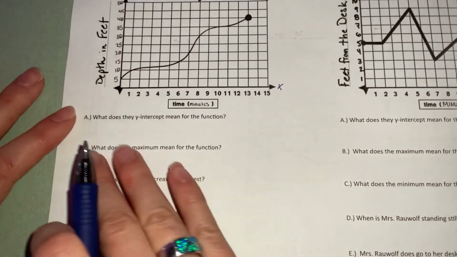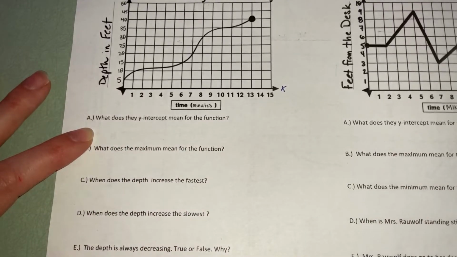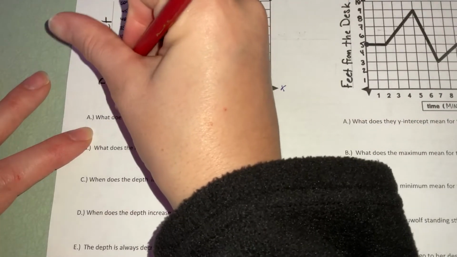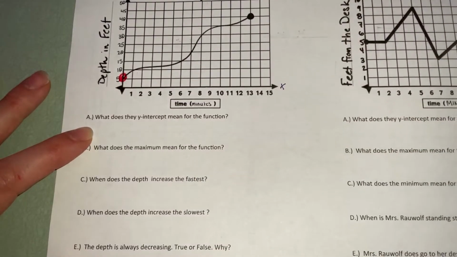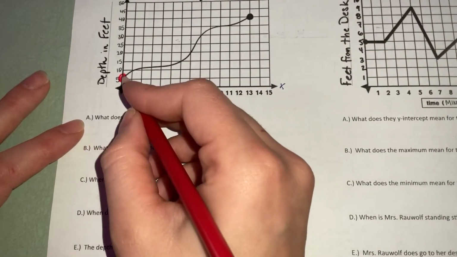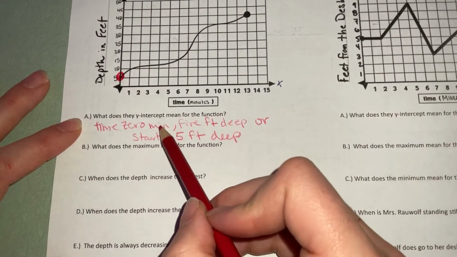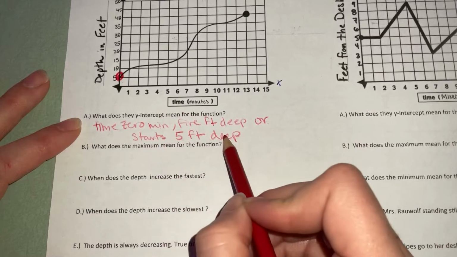So it's asking me, what does the y-intercept mean for this function? Well, I remember that my y-intercept happens on the y-axis. Okay, so that's what this big red dot is. At time 0, we're 5 feet deep. You can say at time 0 minutes, you're 5 feet deep, or you just start 5 feet deep.